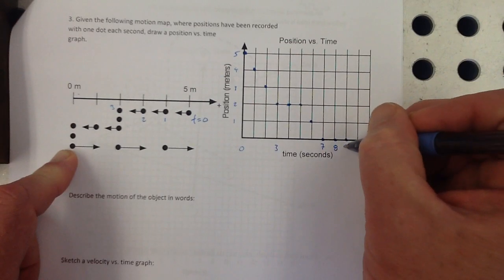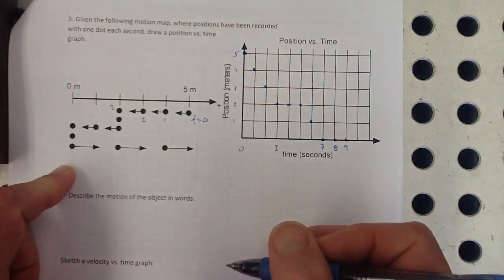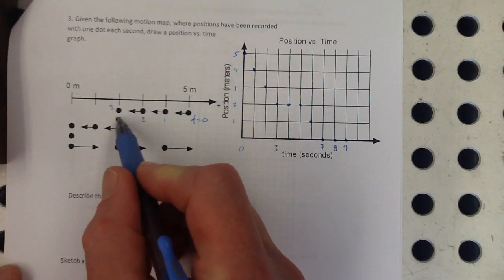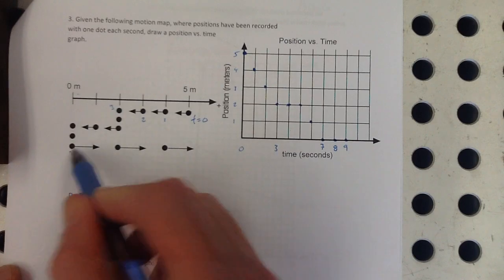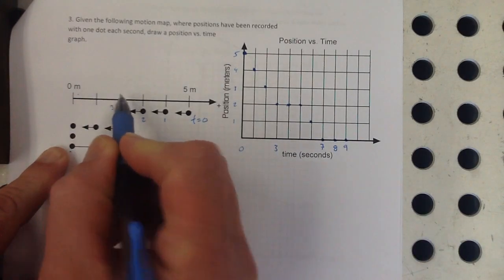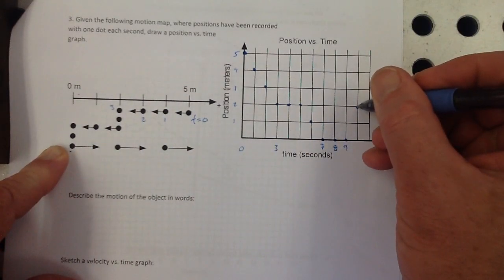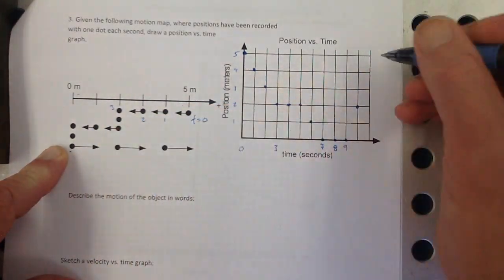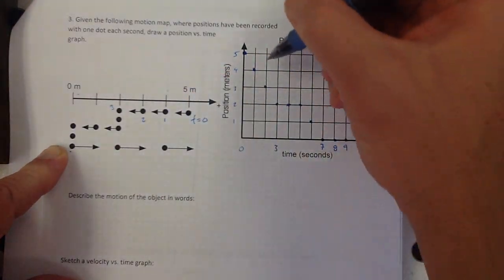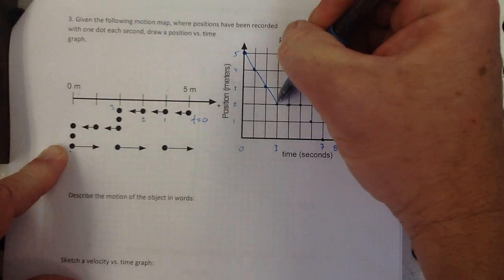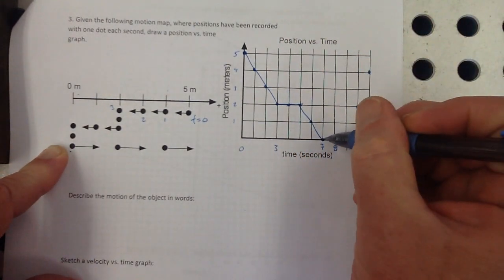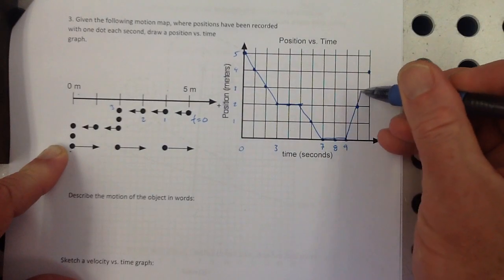tick, tick, 2 more ticks of time, we're going there. If you wanted to check to make sure you're at 9, this is 0, 1, 2, 3, 4, 5, 6, 7, 8, 9, we're in the right spot, and now it's moving forward 2 meters, and 2 more meters to end at position 4. And then we can just trace through what we did there.